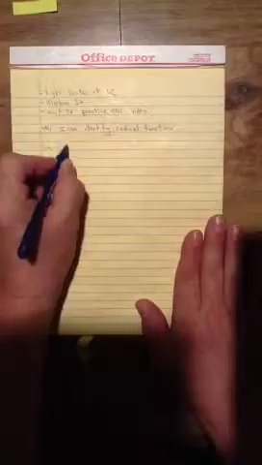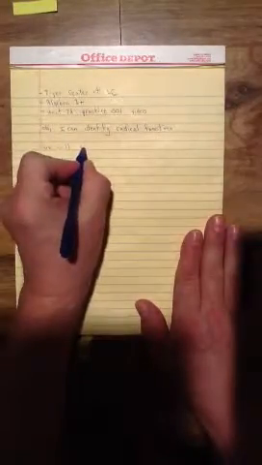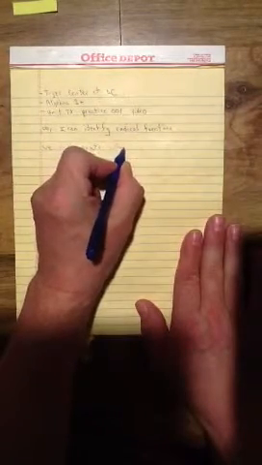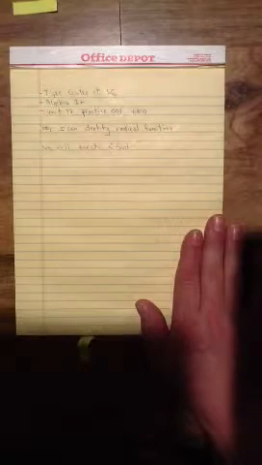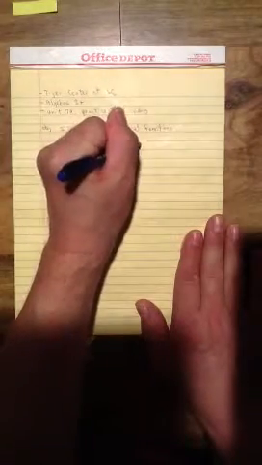Today we will create a tool to help us identify radical functions.